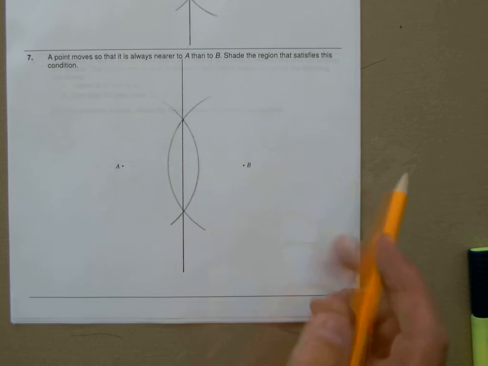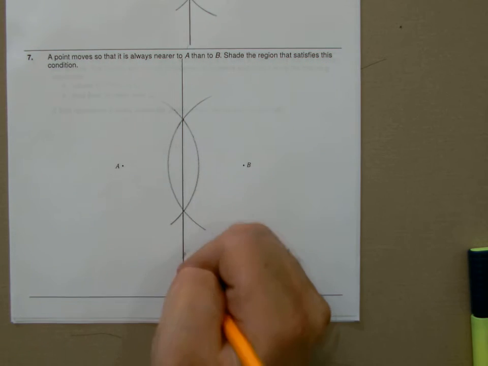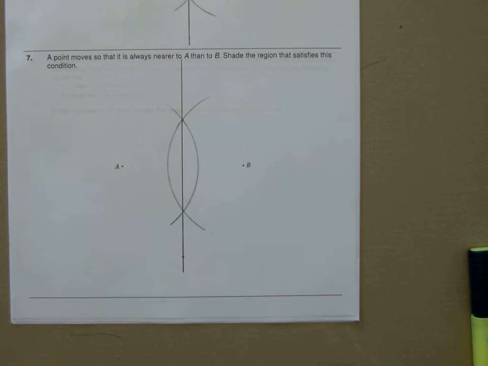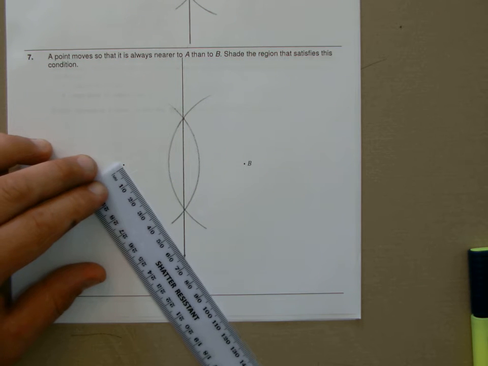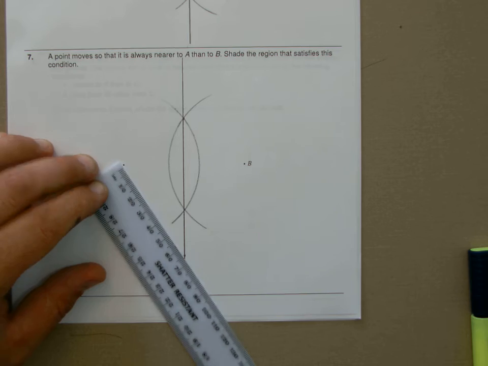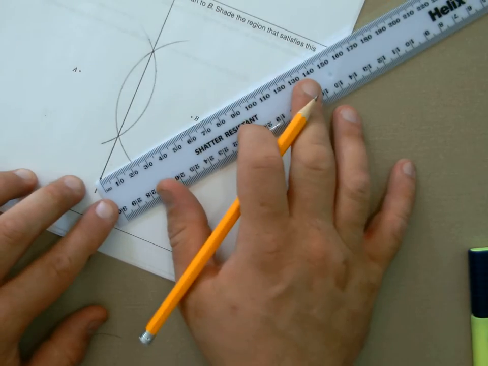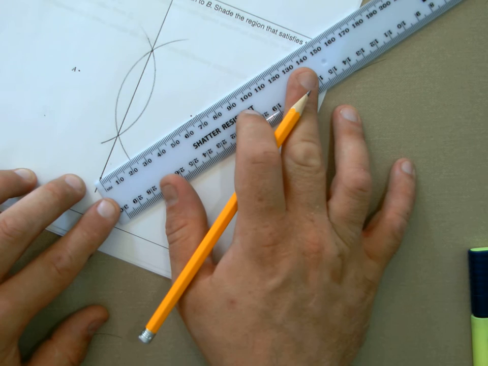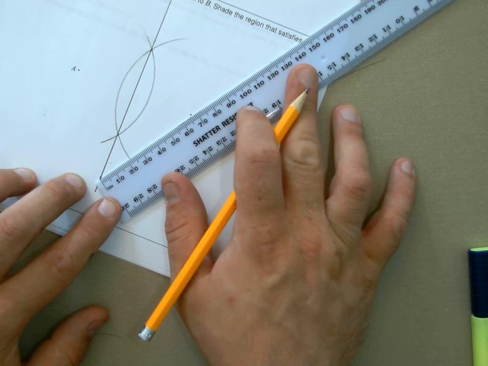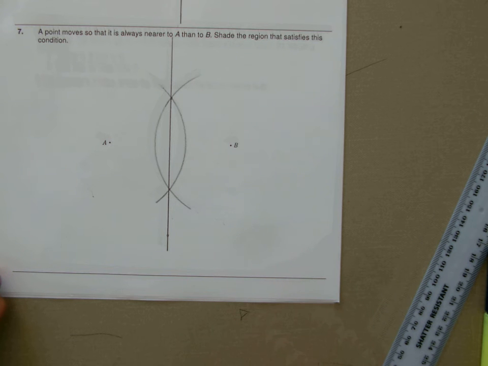So, you know, I could even choose a point. So say, for instance, that point there. And let's just measure the distance from A to that point. So from A to that point, it is about 65 millimeters. Okay, you can see that there, yeah? 65 millimeters. Now that's going to be exactly the same as it is to B. So let's just measure that point there to B. Okay, and you notice it is, yeah, you've got 65 millimeters again, yeah? Okay, so we've got our perpendicular bisector.